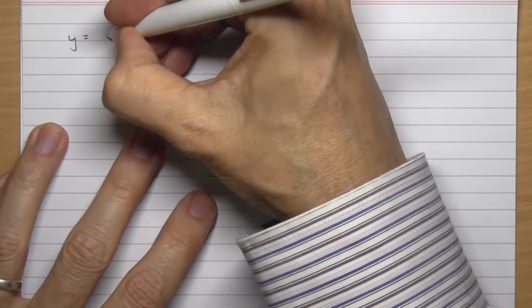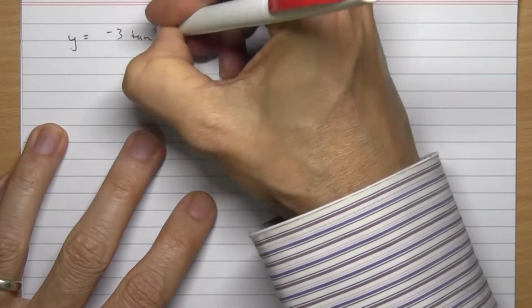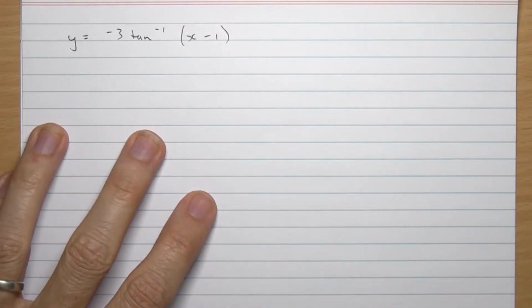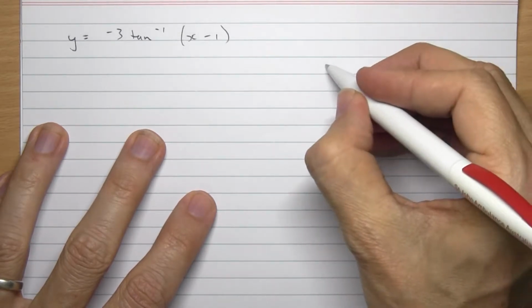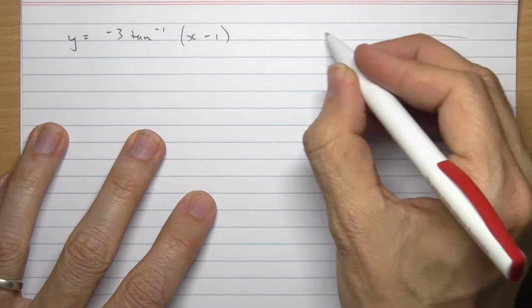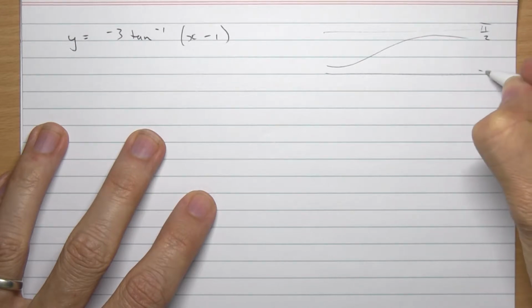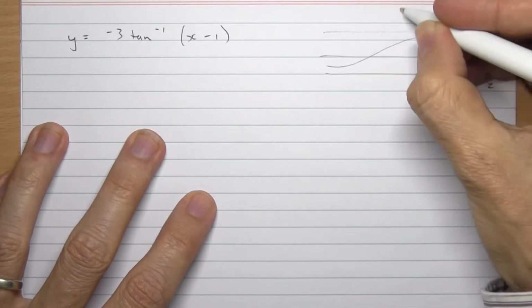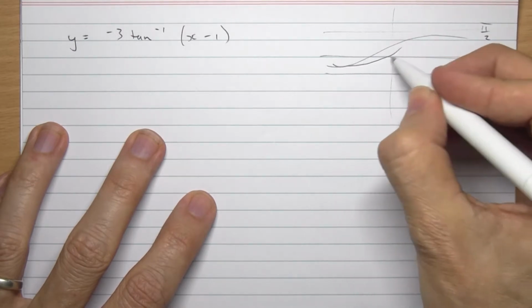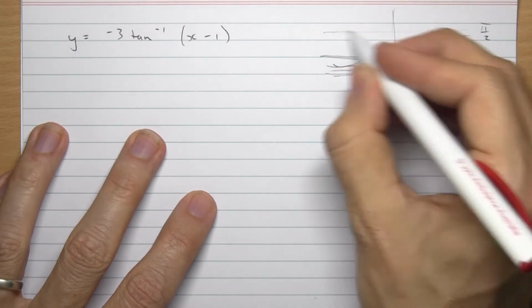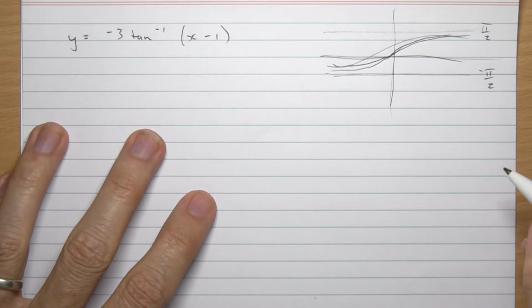So let's draw another. Make sure you can see what I'm writing. Y equals -3 tan to the -1 of x minus 1. So the tan graph, remember, is normally like that, going from pi on 2 to -pi on 2, 0 in the middle, etc. I didn't do a very good job of that sketch, did I? Not really. So how is this graph that I'm doing now going to be different?